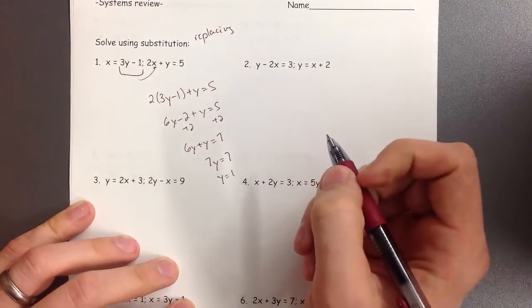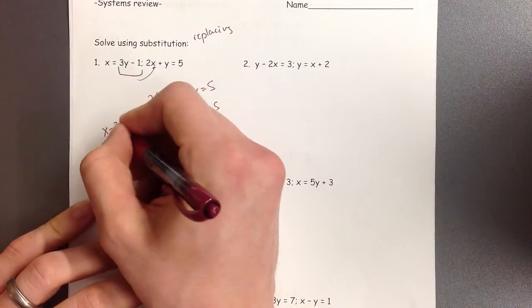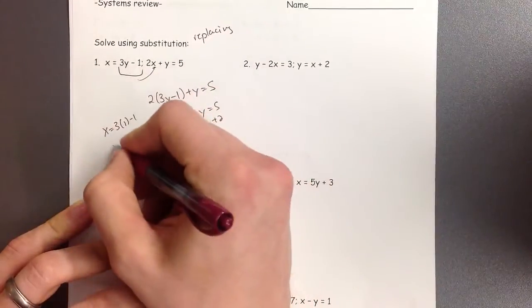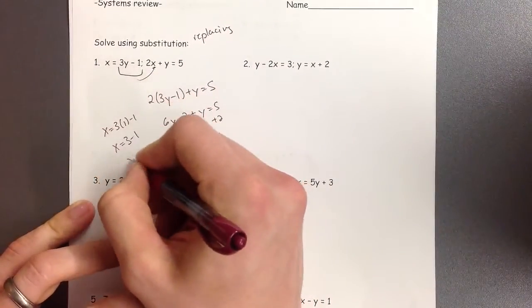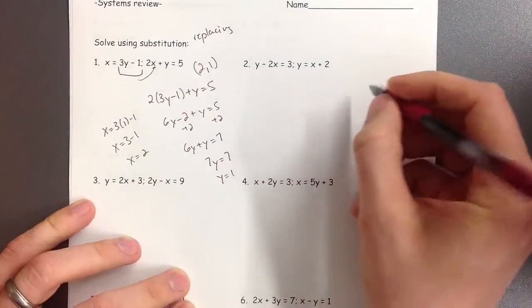At this point, I'm going to take that and put it back into my original equation. So x is equal to 3 times 1 minus 1. 3y minus 1. X is equal to 3 minus 1. X will be equal to 2. And now I have my very first equation solved: 2, 1.